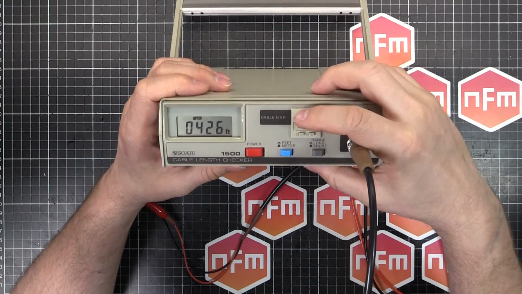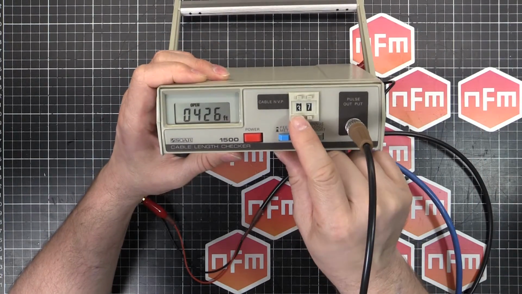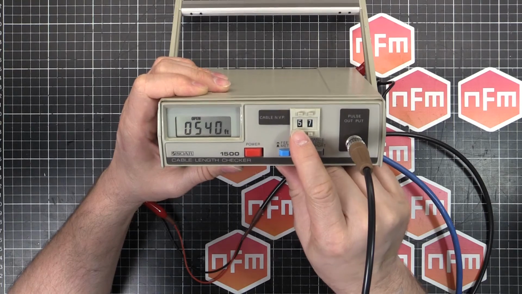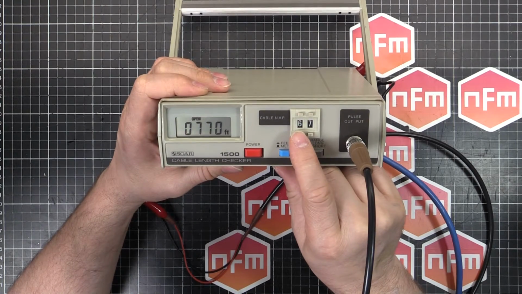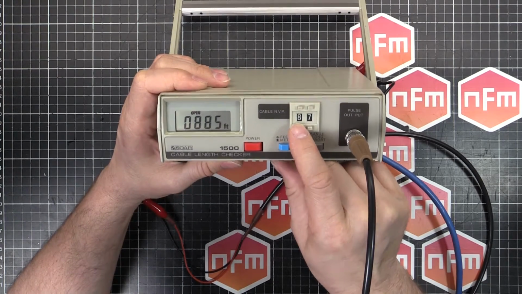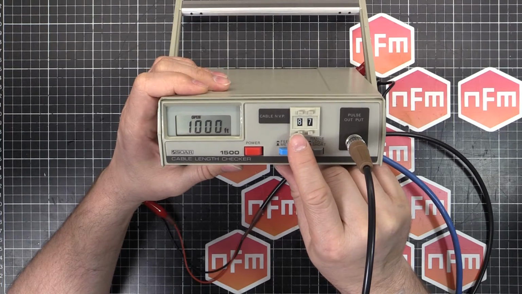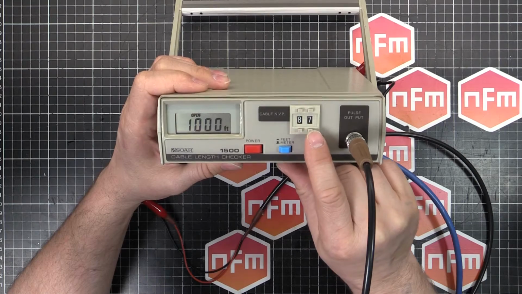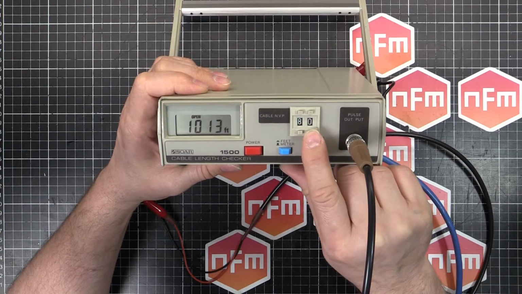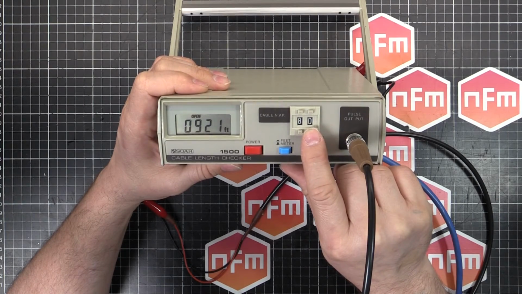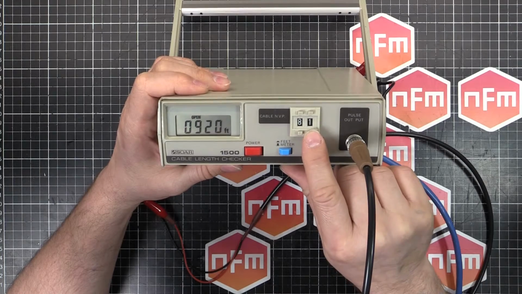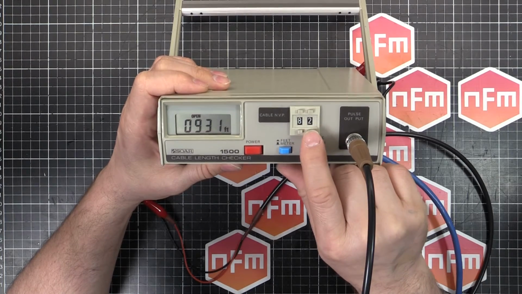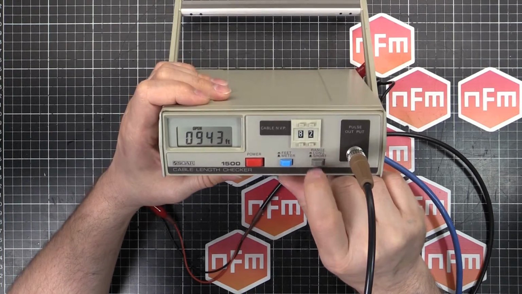941 is the number. So let's go up. 5, 6, 7, 8. That's 1,900 and about 1,000 feet. So we got to come down a little bit. 920, 930, 943. That's pretty close.